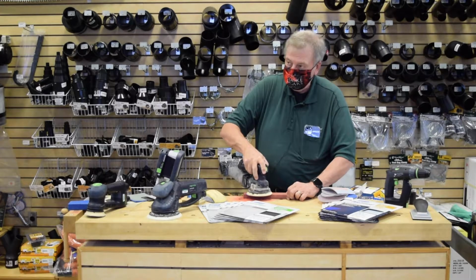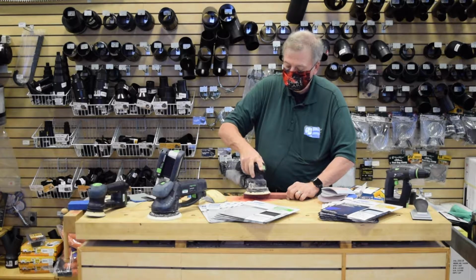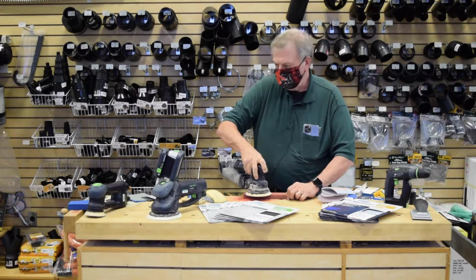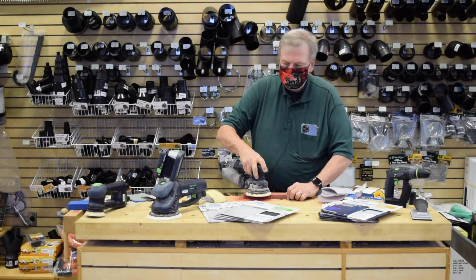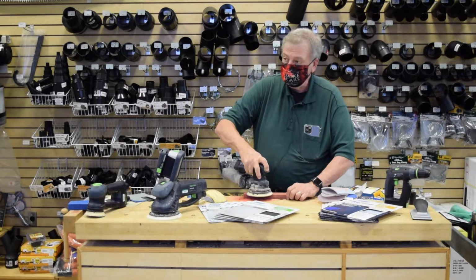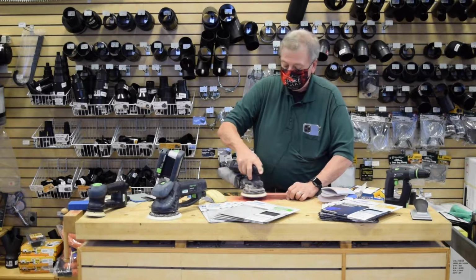I'm not pushing down on the sander. I'm holding the sander. The weight of the sander is all the pressure you need to sand. Same with all these sanders. Hand is different, but machines are designed to have a certain weight, and that weight is going to sit on the wood, and all we're doing is just moving it around. So don't push it down.